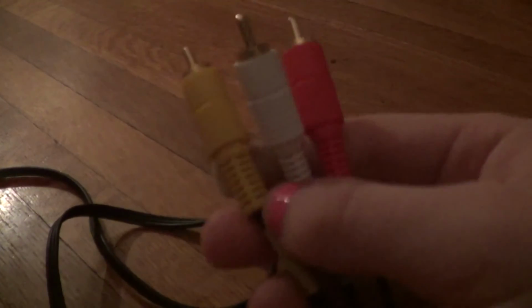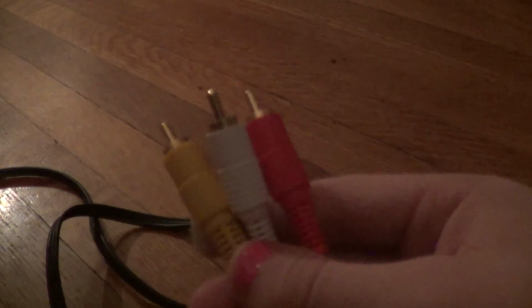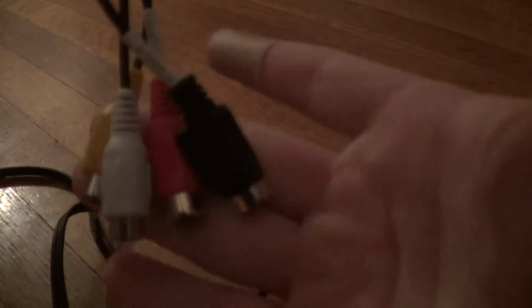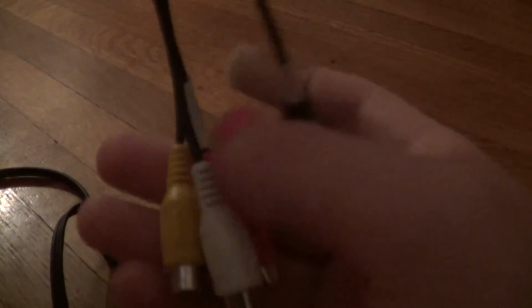Now that that side's done, you're going to take the other side of the double-sided AV cord and plug all the wires into the corresponding end of the EasyCap. If you see, the EasyCap has these ended sides.